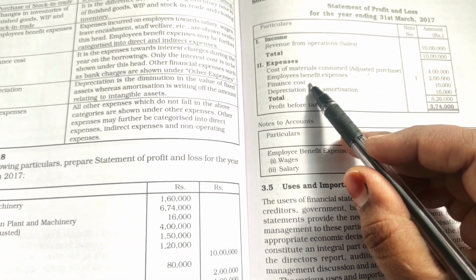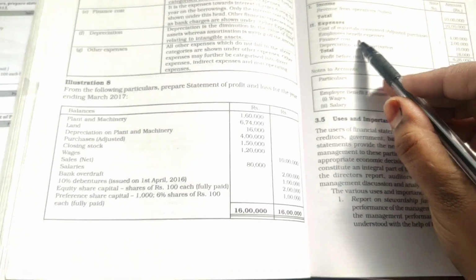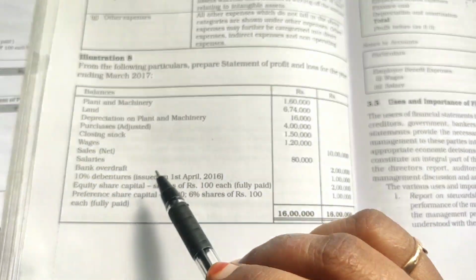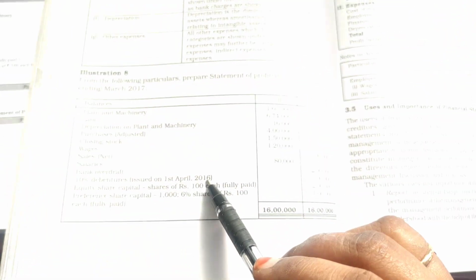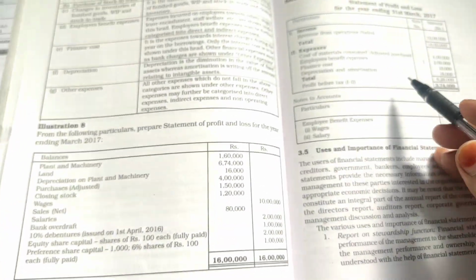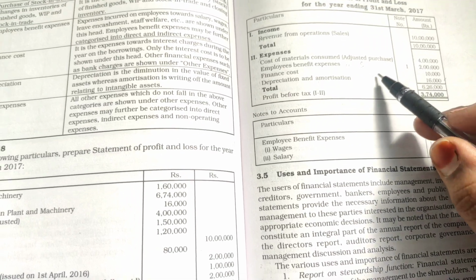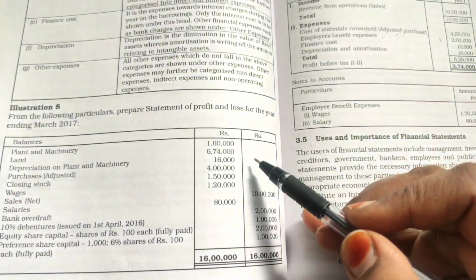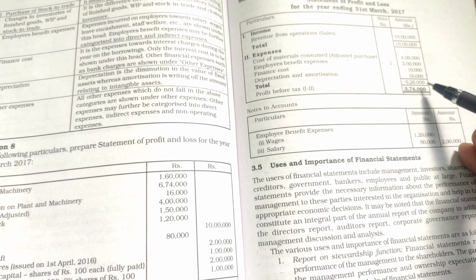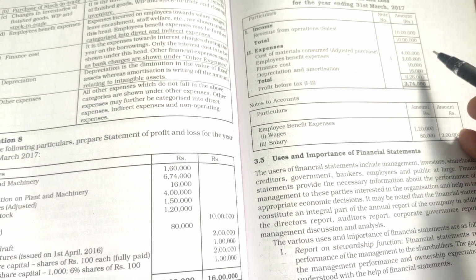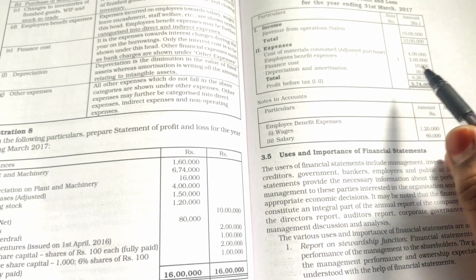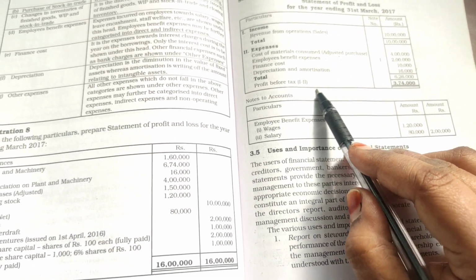Finance cost is any kind of interest which is being paid. So here for debentures, it is 10% debenture issued in 2016, 1 lakh. So 1 lakh into 10%, that is 10,000. Depreciation and amortization is 16,000. So this is 10 lakh, this is 6,26,000. So minus, 3,74,000. So this is the profit before tax.